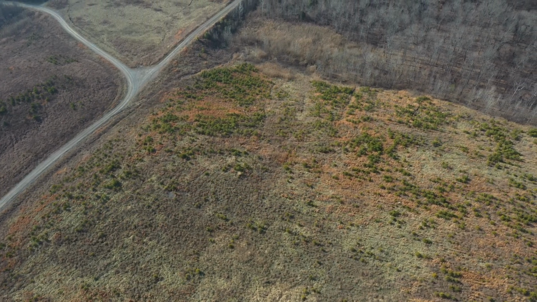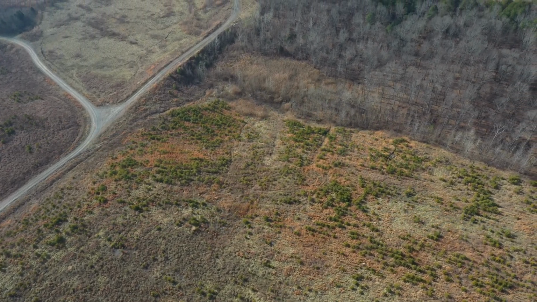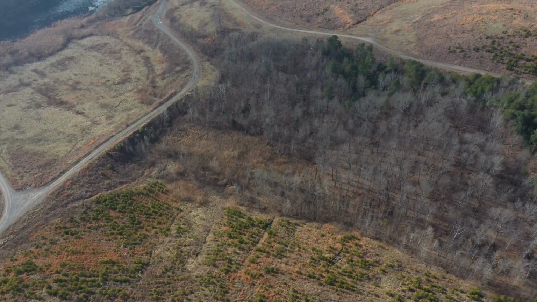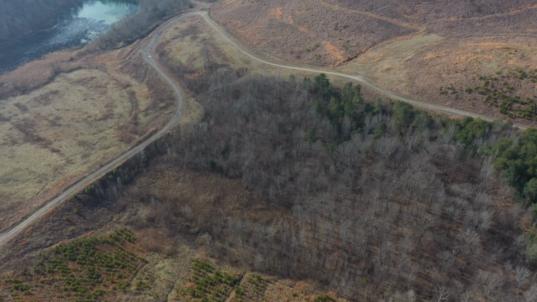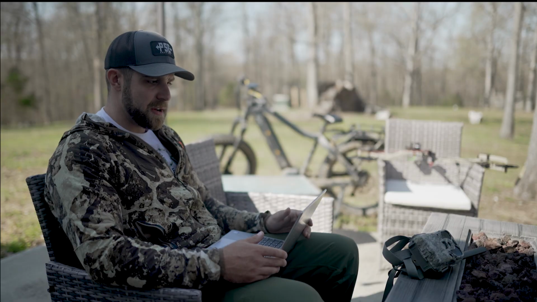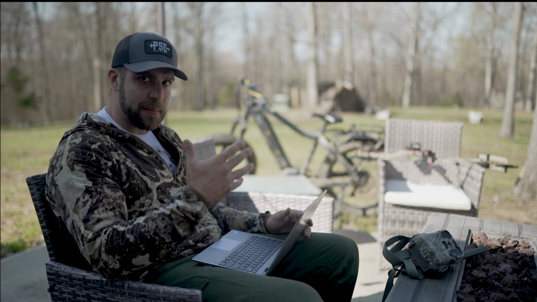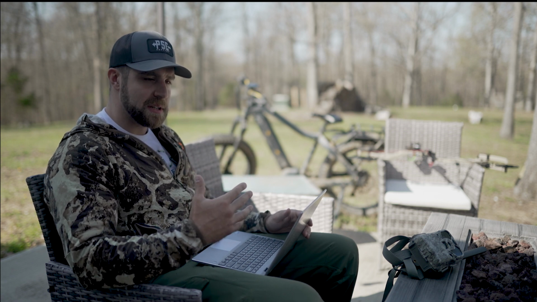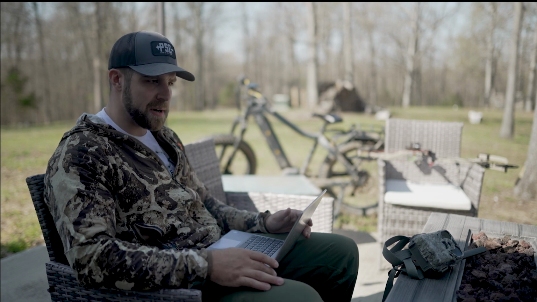The second most important thing that I want to get into is food. Food is definitely an important aspect when it comes to planning and building a property, basically creating some sort of daylight pattern. If you have food and you have bedding, you're going to have the deer. So I'd like to see 10% of that property, especially that first year, 10% of that property being a food source.